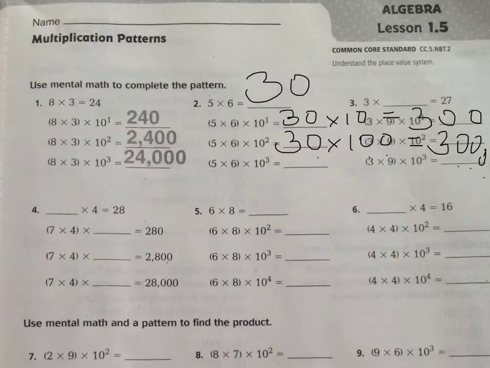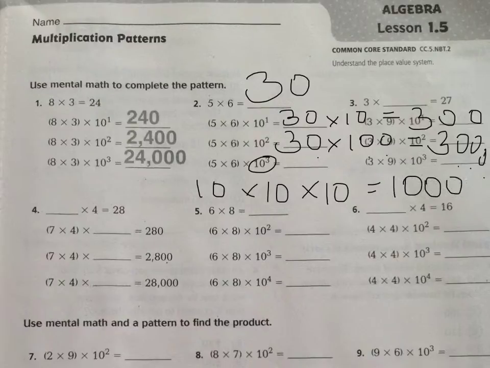Okay? And 5 times 6 times 10 to the third power. Okay, remember 10 to the third power means 10 times 10 times 10. And that is 1,000. Now I just need to do 30 times 1,000. Okay, that should hopefully help you do the rest of the homework here.